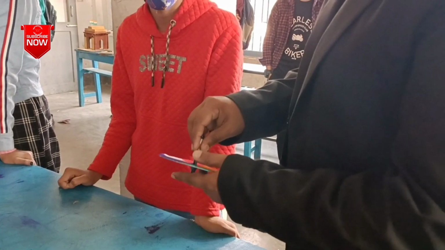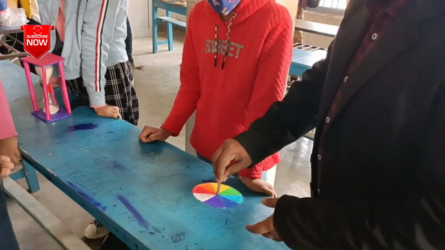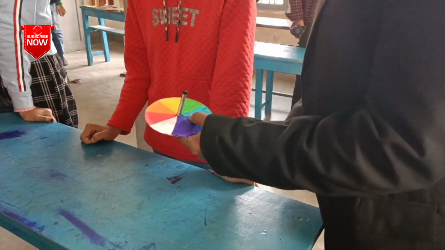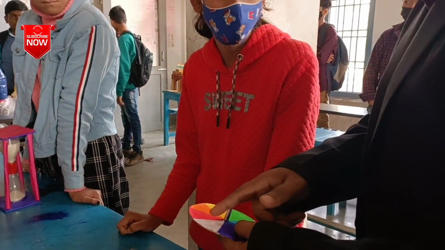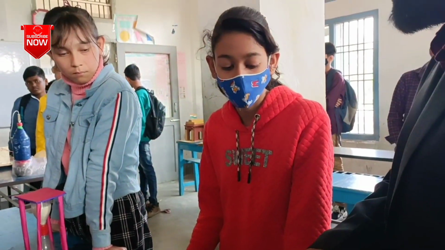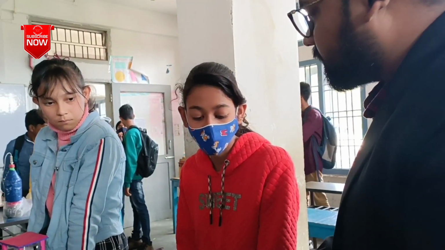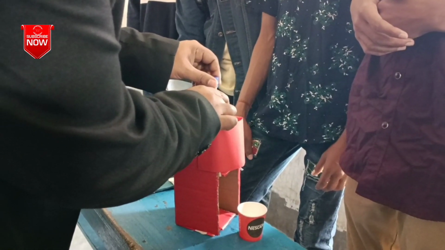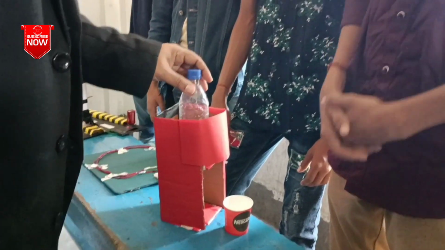And what do we have here? Very simple, but prepared by Pratiksha Pandey, a Newton disc, no motor, nothing. We'll see if it's working, okay? But one mistake you have made. What is the mistake? White color. White color is not supposed to be here. Only 7 colors are supposed to be here, okay? But it's a water dispenser made by Dhruva Acharji.